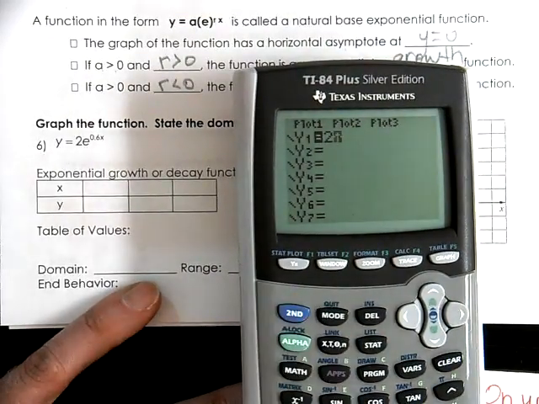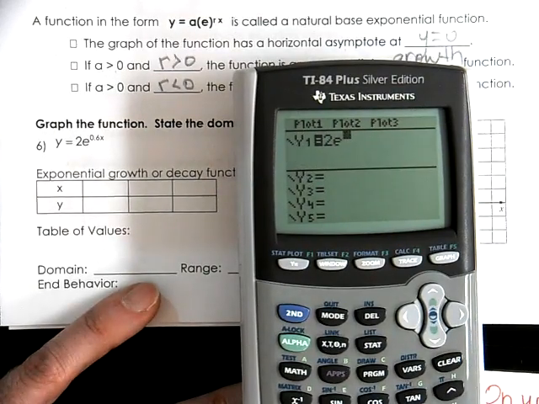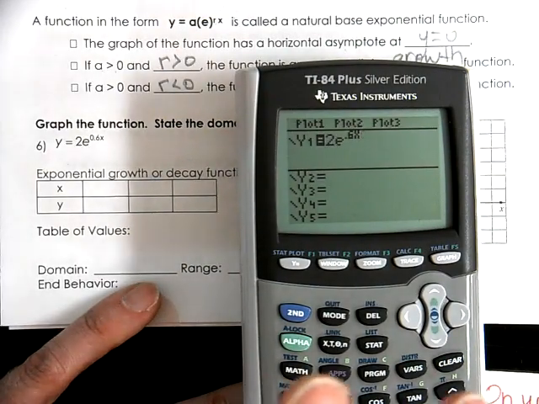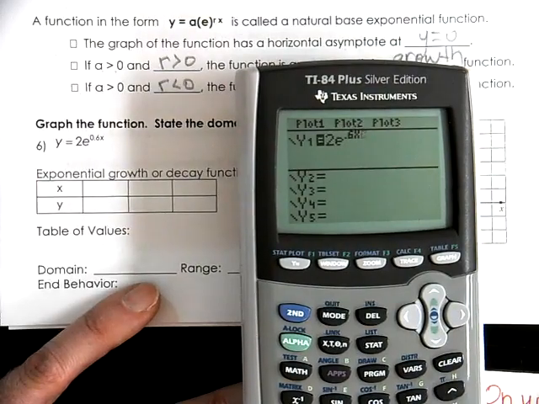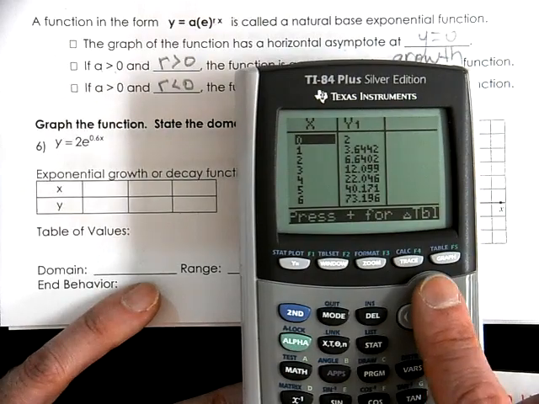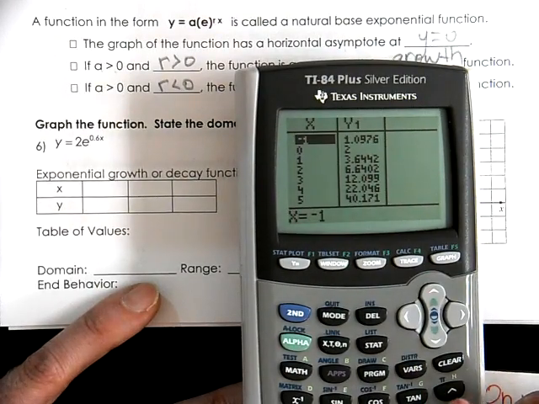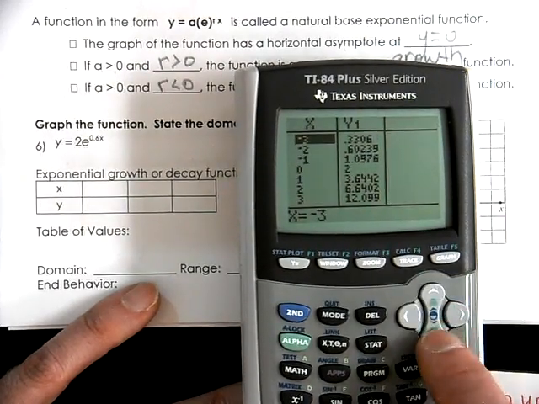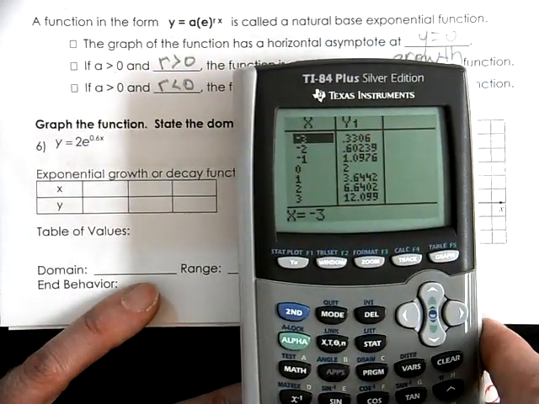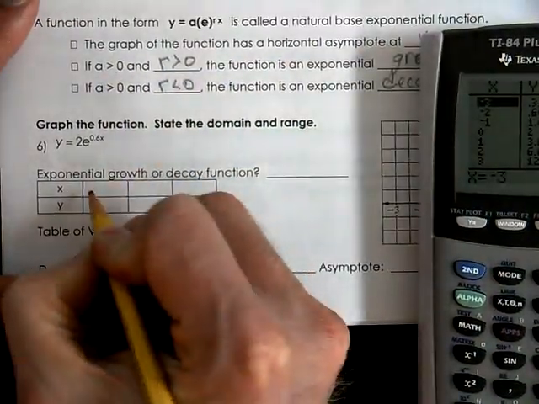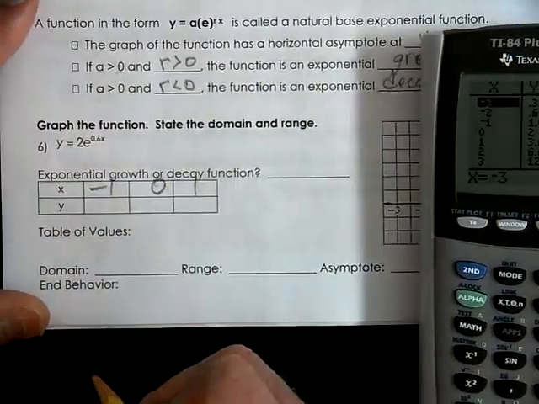2 e to the 0.6x. You don't even have to worry about going to the graph. Just go to the table. And we typically look at the values of -1, but you can move that even further if you like, so you can be a little bit more detailed, looking at both directions. For this one, I guess that doesn't matter that much. But -1, 0, and 1.